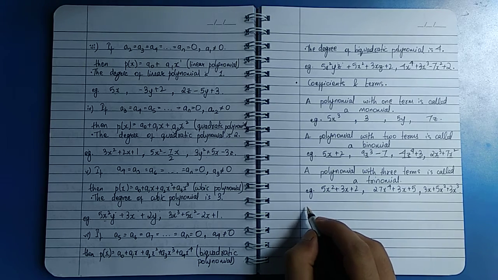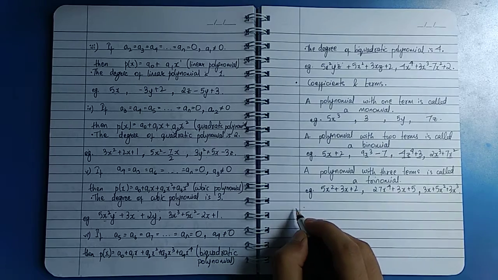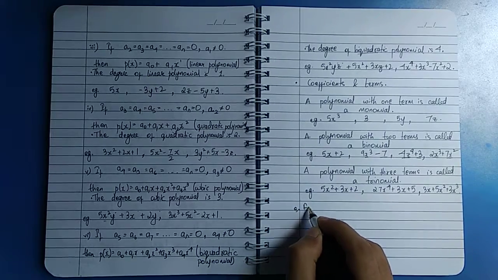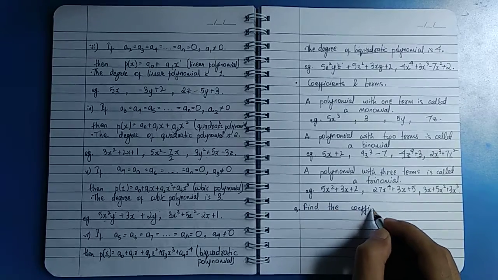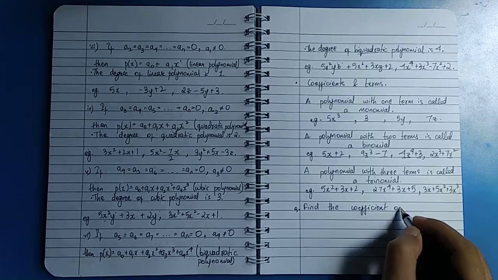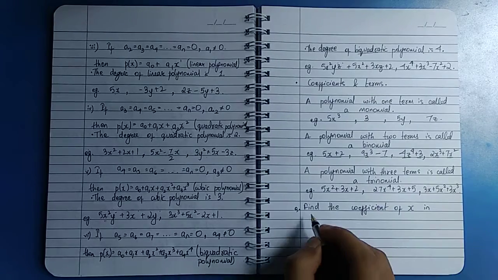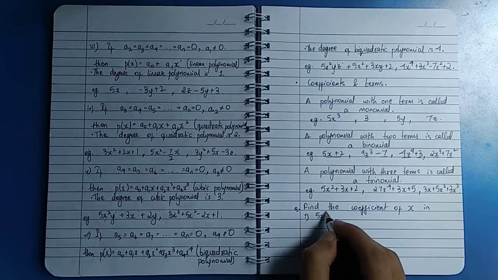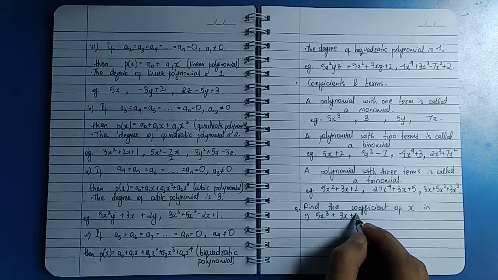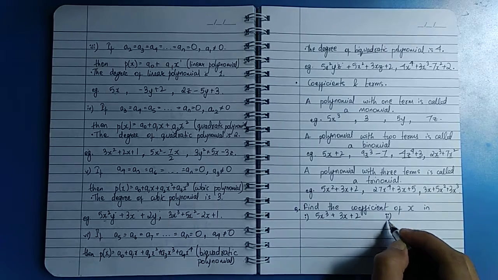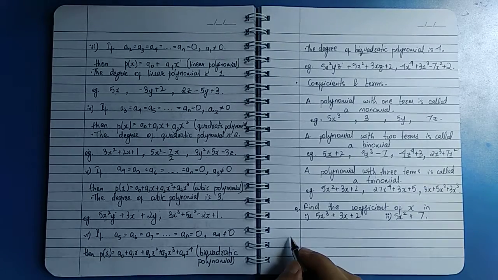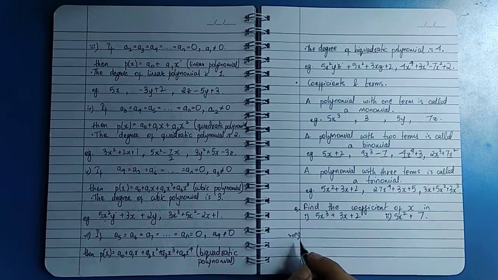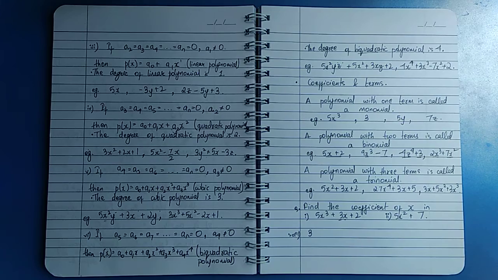Next we are dealing with coefficients. So say, for example, find the coefficient of x in number 1, 5x cube plus 3x plus 2, and number 2, 5x square plus 7. So in the solution, for the first part, the coefficient of x is 3.